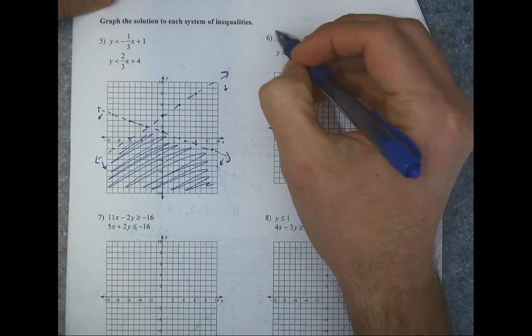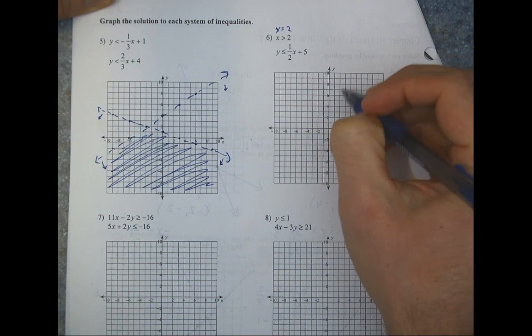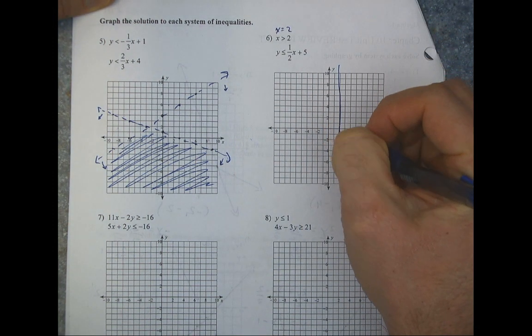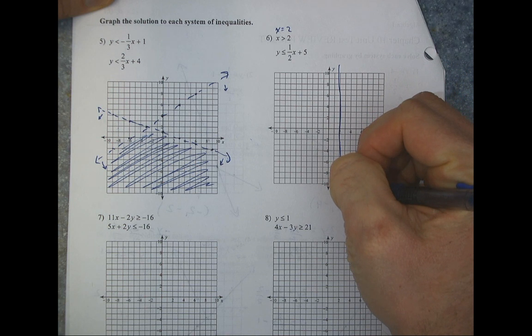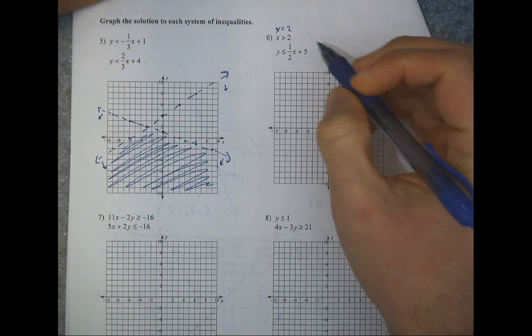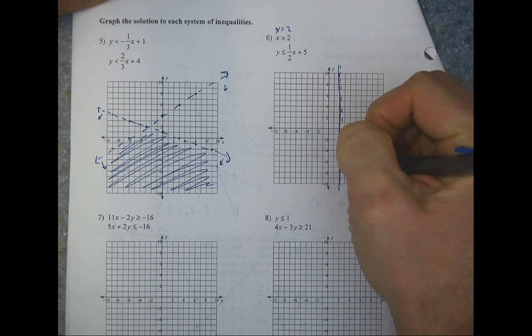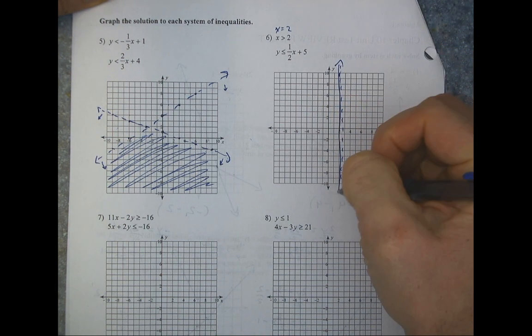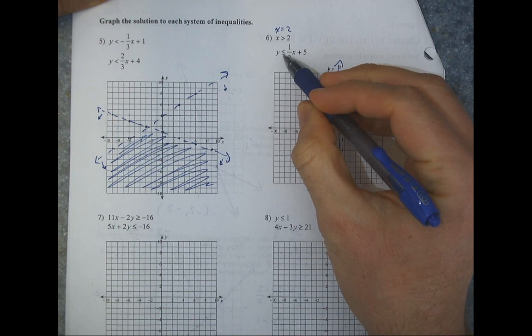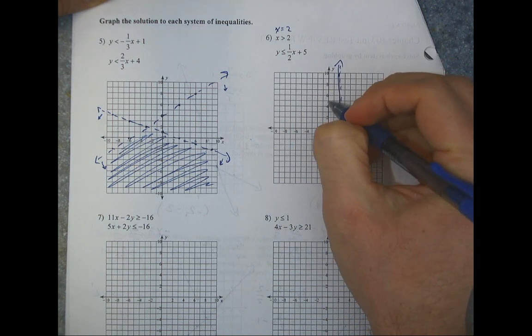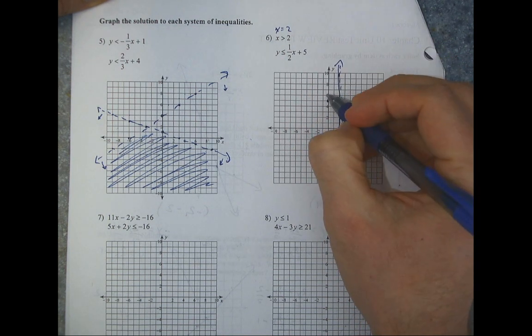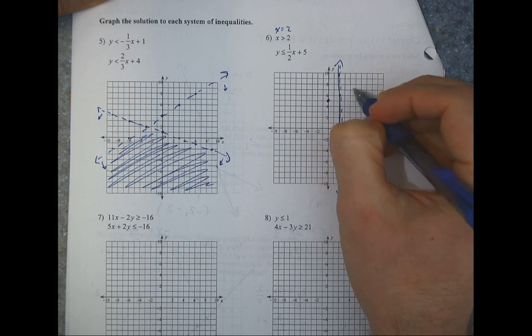Number 6, think of this like x equals 2. That's the line that goes through the x-axis at 2. And no matter where you go on that line, the x value is always 2. This one should be dotted, so my mistake there, but it should be dotted because there is no equal sign. The second one will be solid. Starting at 5 and going up 1 over 2, you can see there's our intersection.